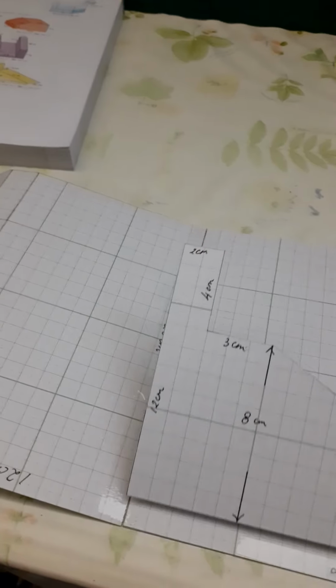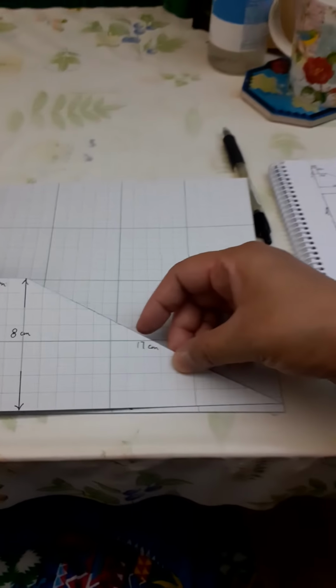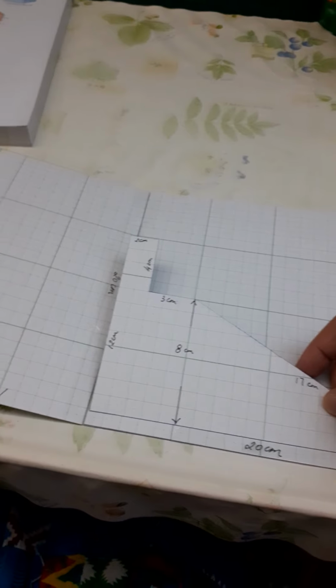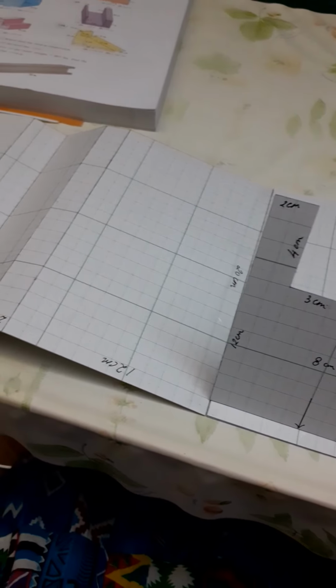Okay, it's a plain figure like that. If I put it here, then you can see that this is 20. If I rotate it like that, 12.